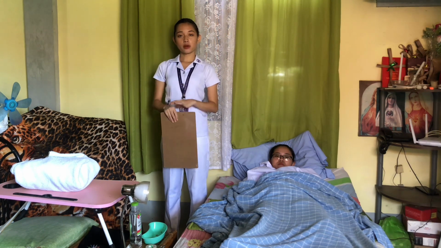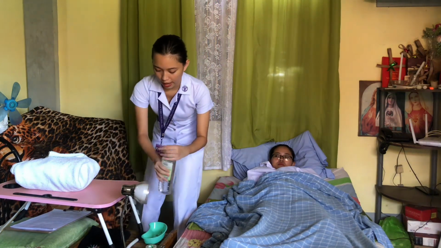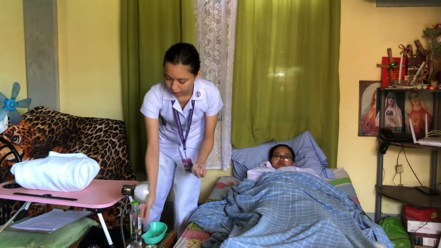Next, I have performed hand washing to deter the spread of the microorganism that causes infection and or disease and contamination. Now I'm going to perform only the hand hygiene. And I have prepared the necessary equipment to save us time and effort.